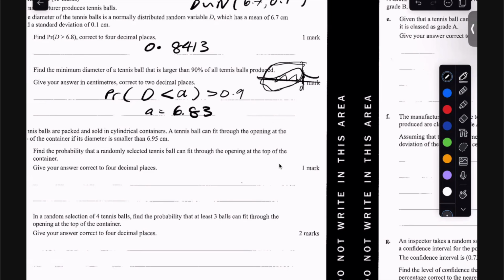It is in, what is it, millimeters, centimeters? It doesn't say. Centimeters.